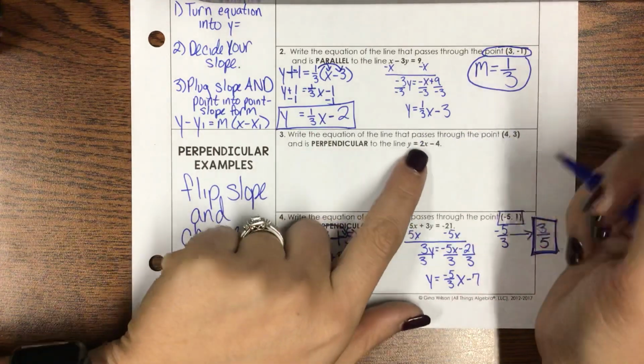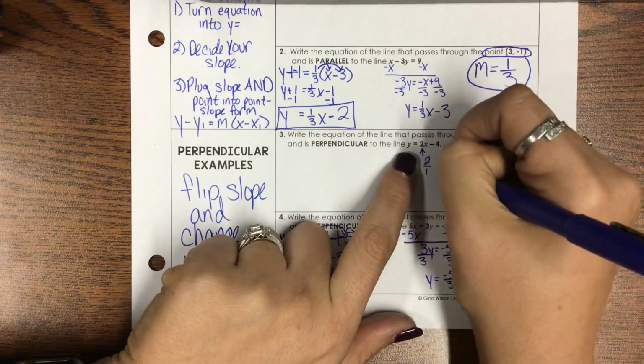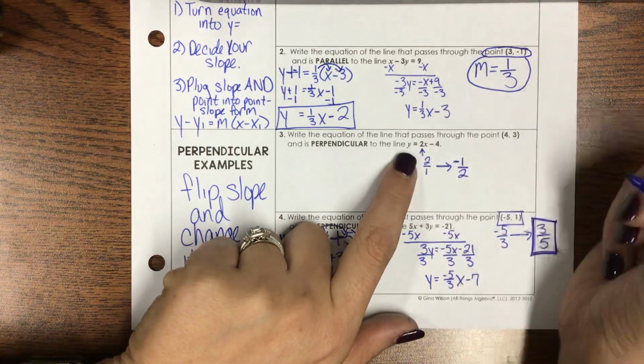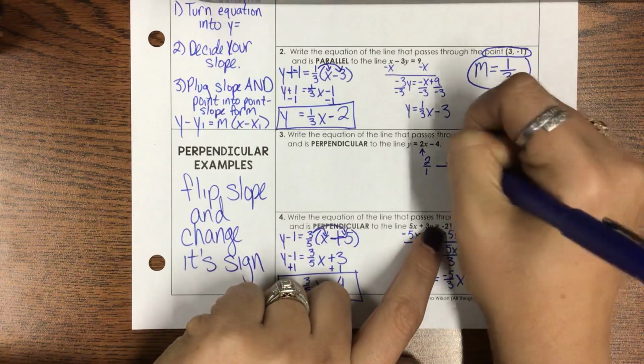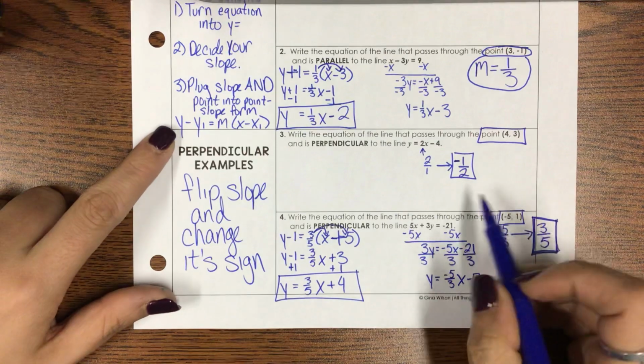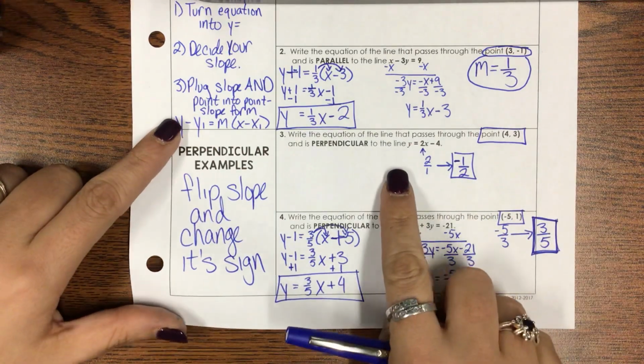This equation is already in slope-intercept form. So I'm going to take 2 over 1. I'm going to flip it, change my sign. I'm going to use this slope, this point. Plug it into point slope. Go ahead and finish out number 3.